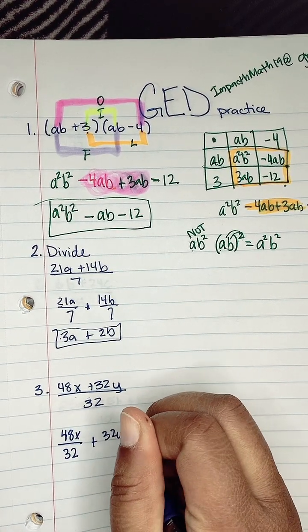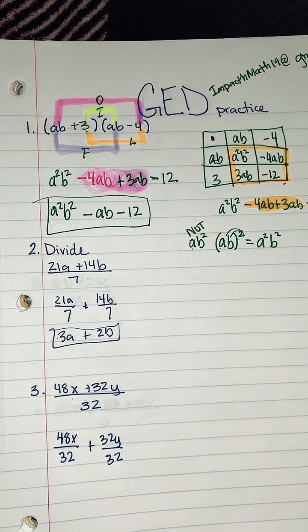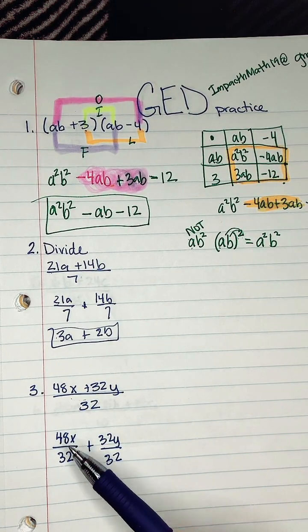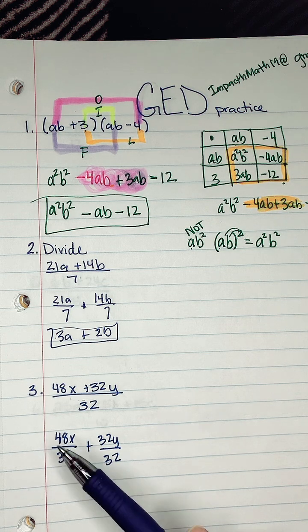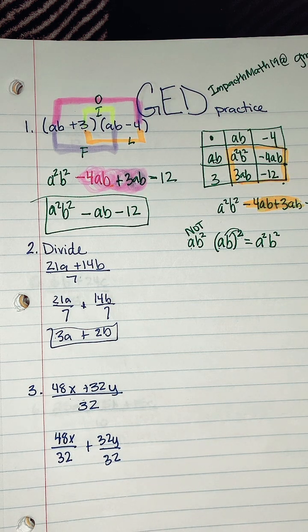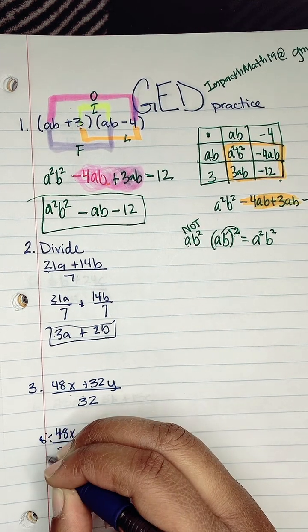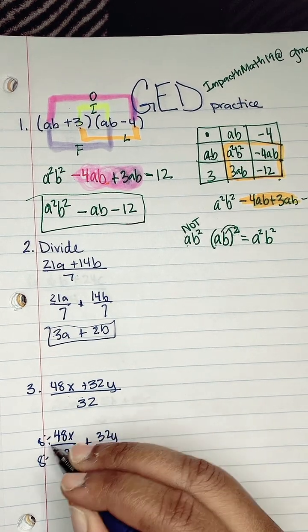So we got 48x over 32 plus 32y over 32. Now we have a problem here because this doesn't just cancel out, right? So we have to think about a number that can go into both of these. Does anybody know a number that we can simplify out of both of these that goes into 48 and 32? Eight. Good.